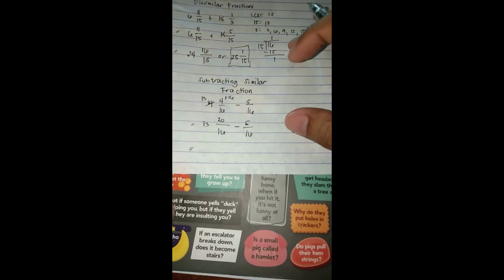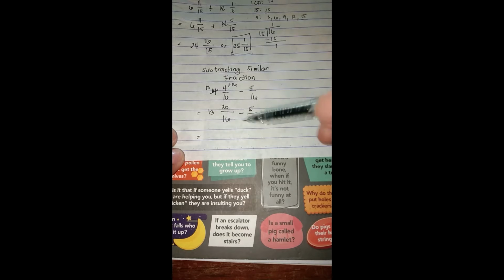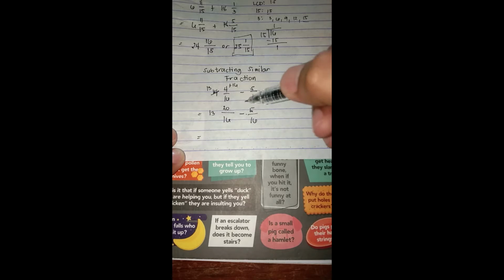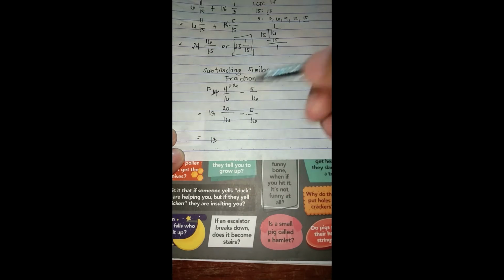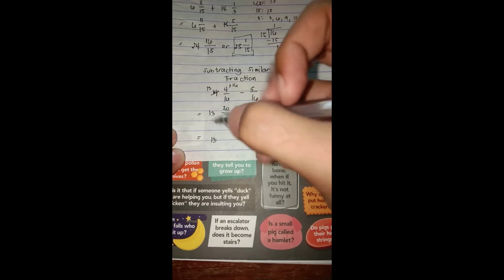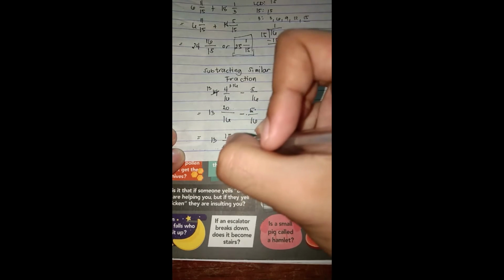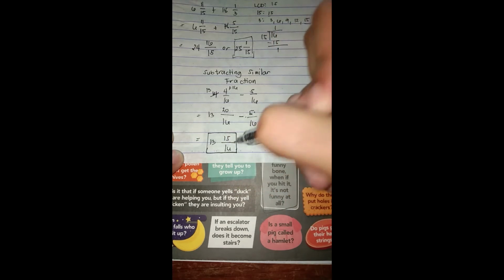Okay, so next, isusubtract na natin yung ating fraction. So 13 minus 0, since wala naman ditong whole number, is equals to 13. So 20 minus 5, we have here 15. And then copy the denominator, which is 16. So 15 and 16 cannot reduce to lowest term. So therefore, our final answer is 13 and 15/16. So yan. So subtraction or subtracting similar fraction.